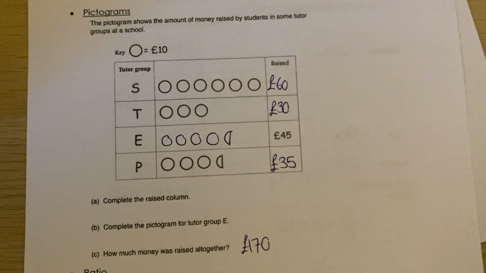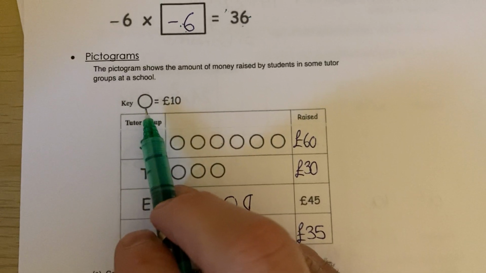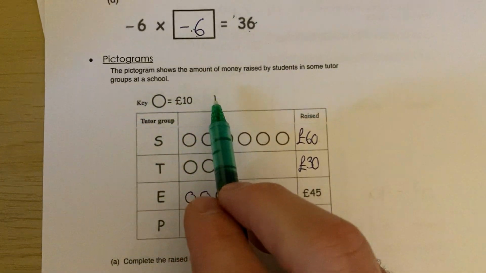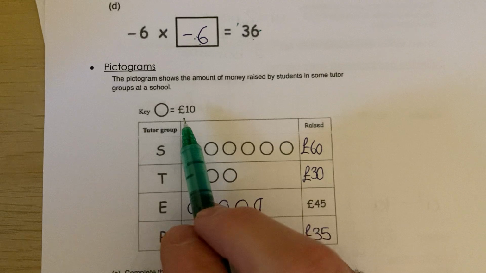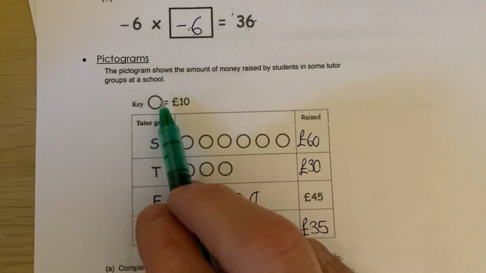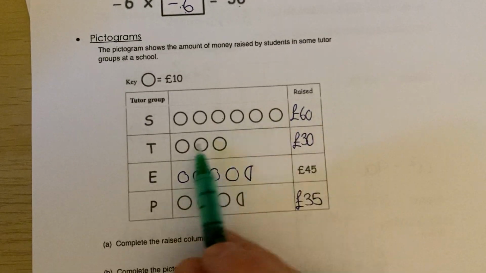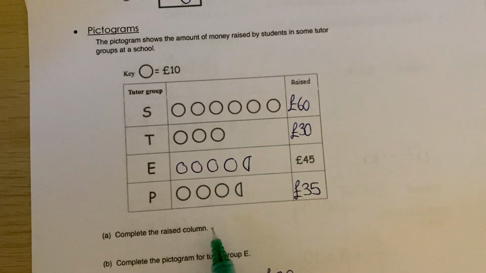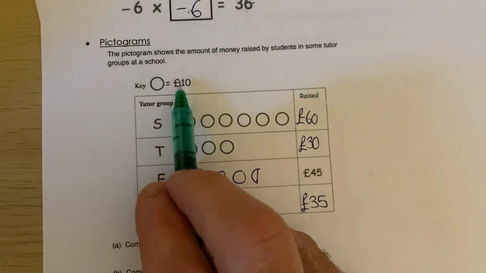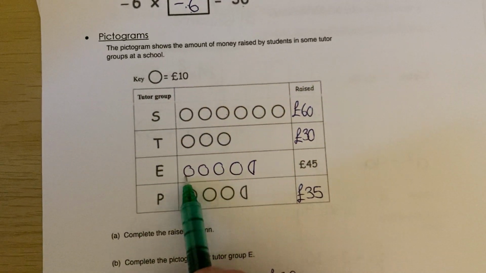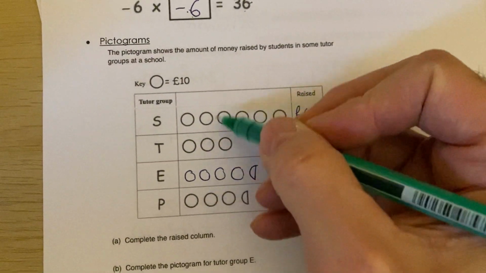Pictograms. So what you have to do is the key here, sometimes called the legend. It says the pictogram shows the amount of money raised by students in some tutor groups at a school. So each circle represents £10. So you can see 10, 20, 30, 40, 50, 60 pounds, 10, 20, 30, 30 pounds, 45 pounds. Well, it's got to have 4 lots of a whole and a half.